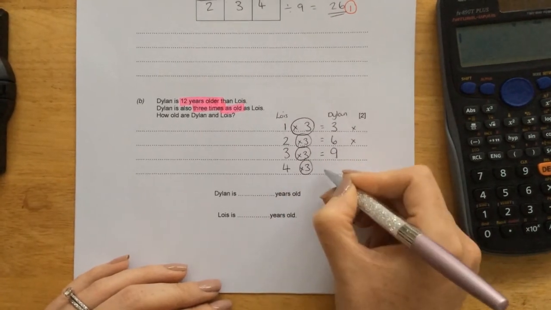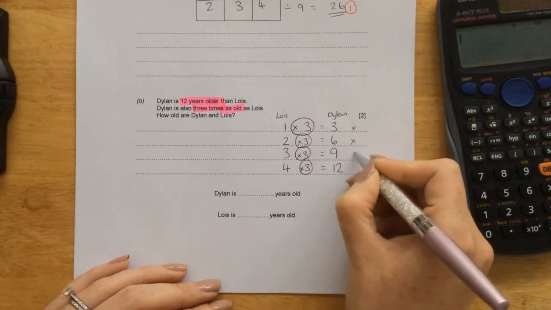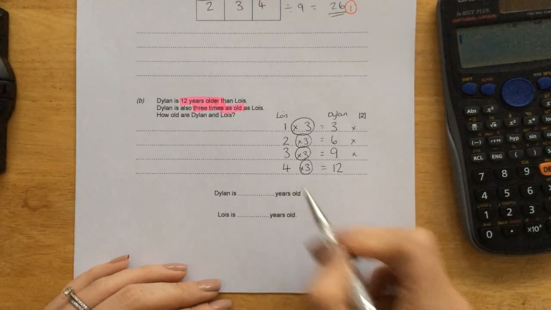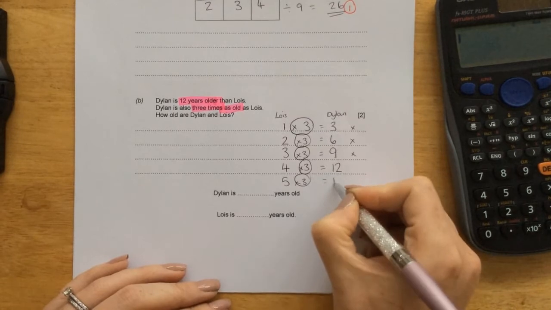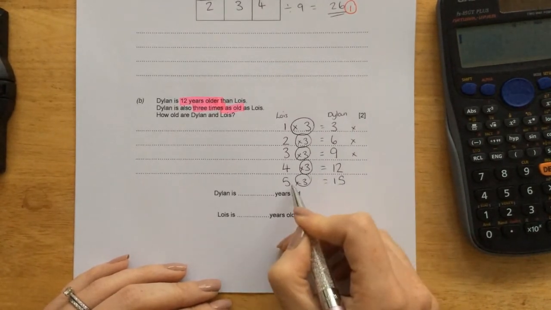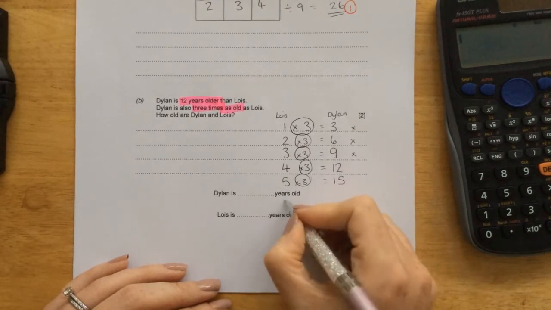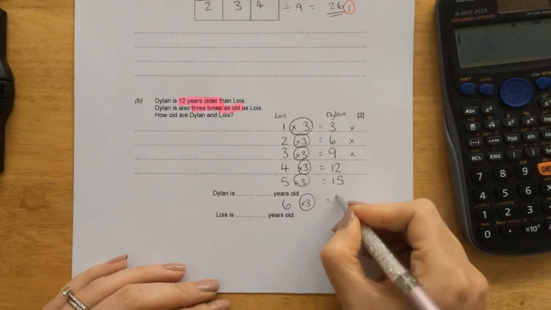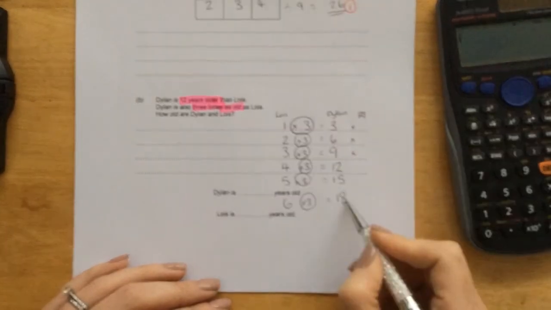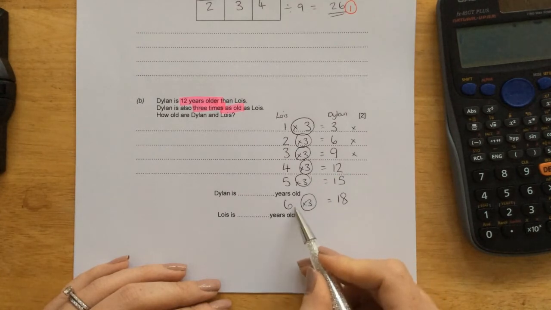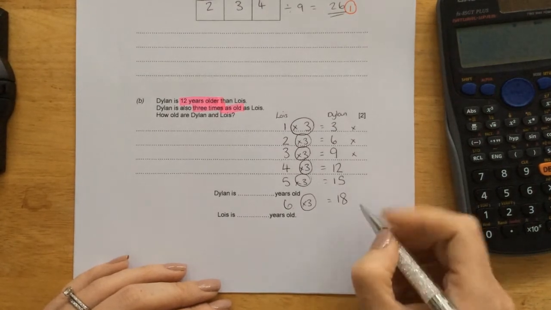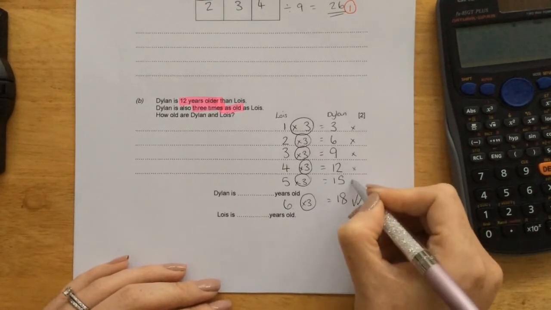So we're going to try 4 times 3, and that would be 12. So 12 is not 12 years older than 4. 5 times 3, we know is 15. 15 is 10 years older than 5, so that can't be right. 6 times 3 is 18. So if Dylan is 18, that means he's 3 times as old as Lois, and she would be 6 years old. And it also means that he is 12 years older than Lois, because 6 add 12 takes you to 18. So these are the correct ages here.